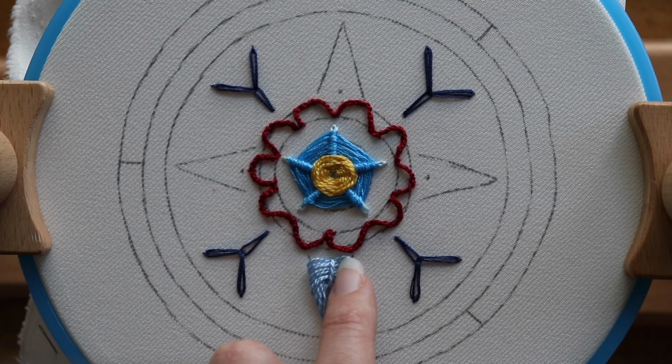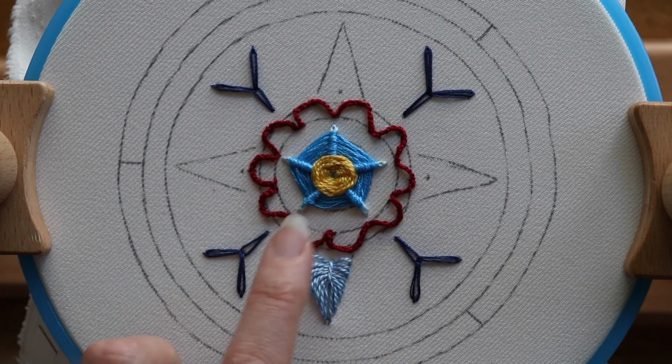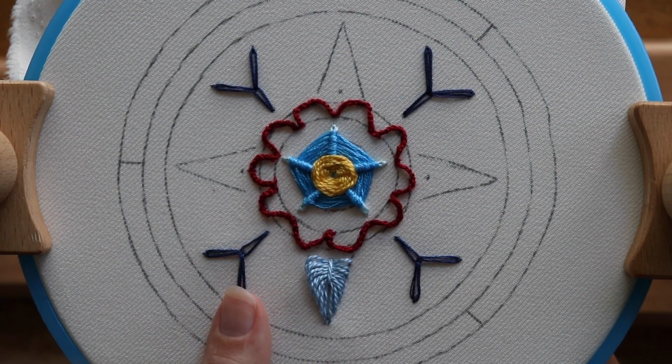You can even out the sides with the tip of the needle or your fingernail, and there you go. It makes this great petal or fern looking shape. Love it.